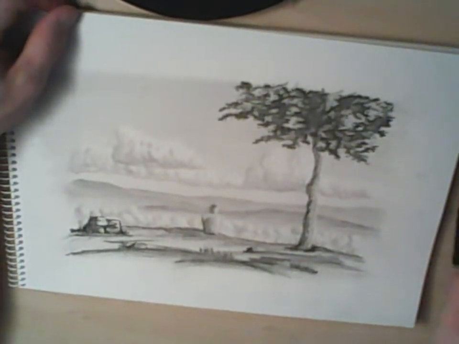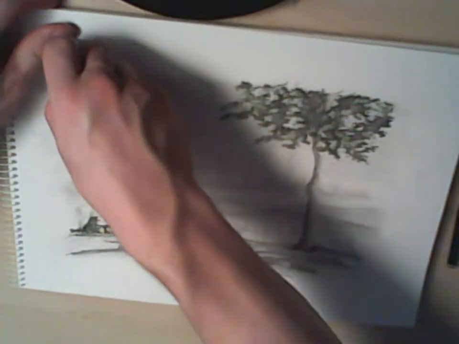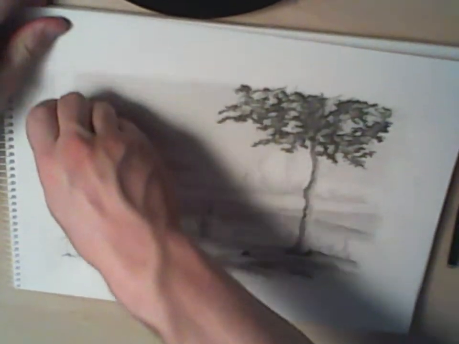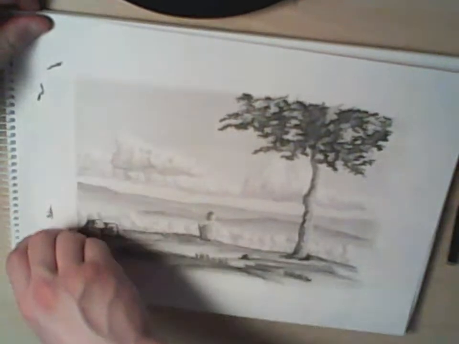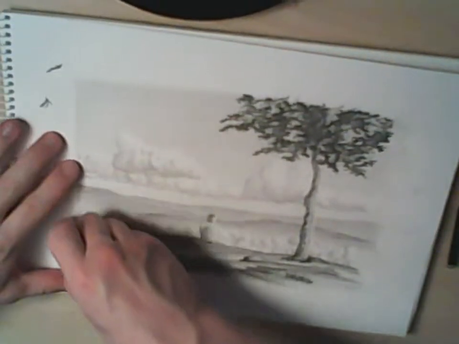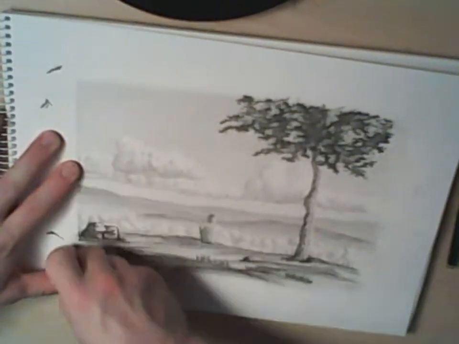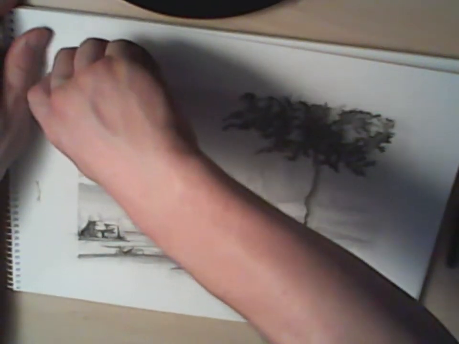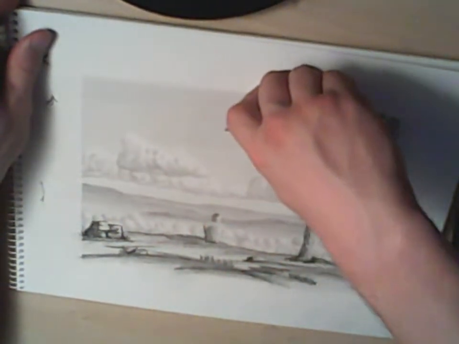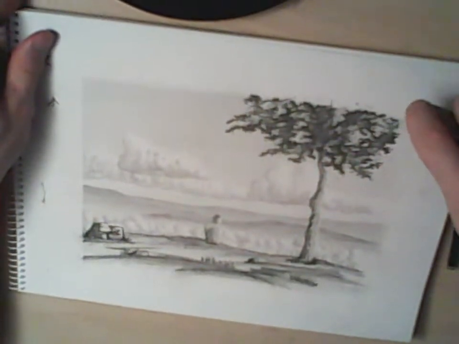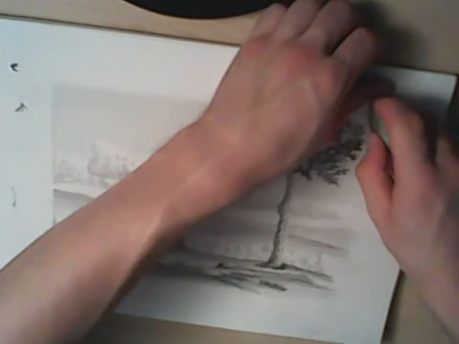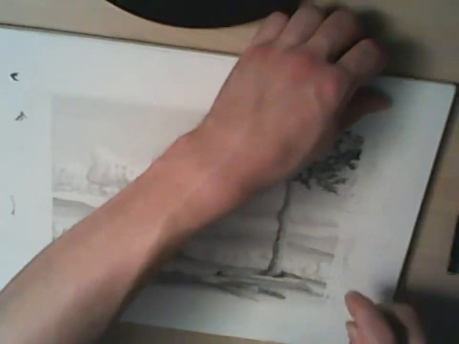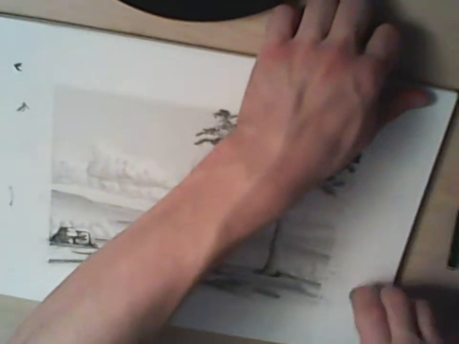And with that, we are done with the drawing for today. So let me clean up the edges now. Up here, let me see how well I'll be able to erase those dark marks. That's pretty good, I think. Over here to the right.